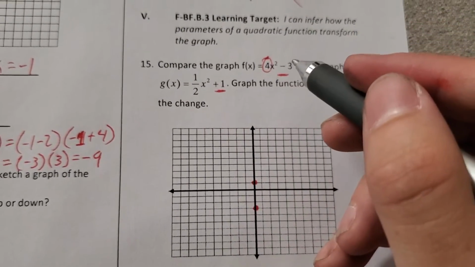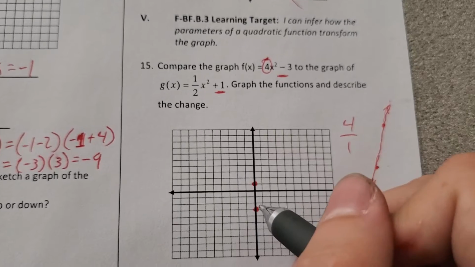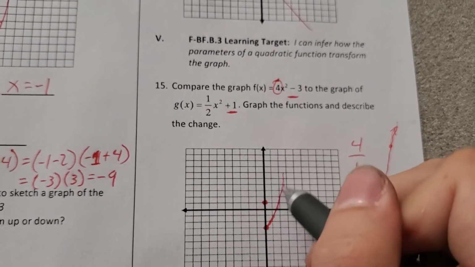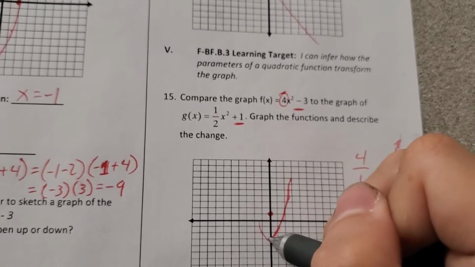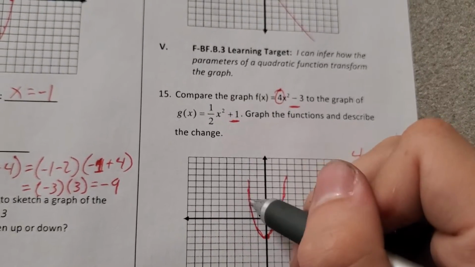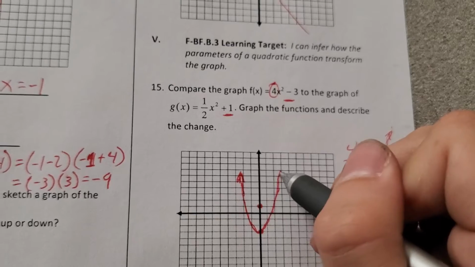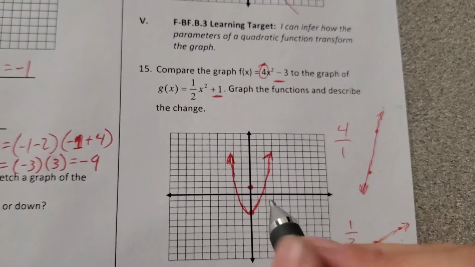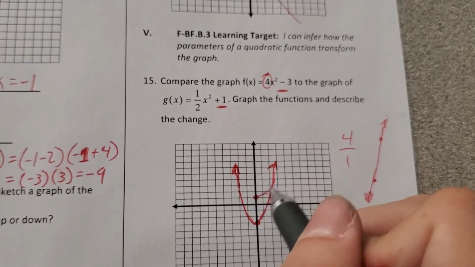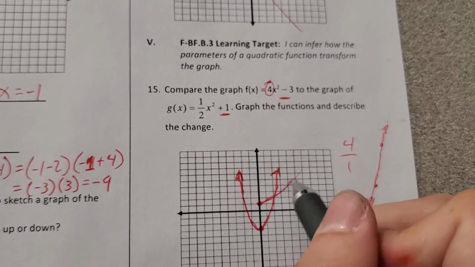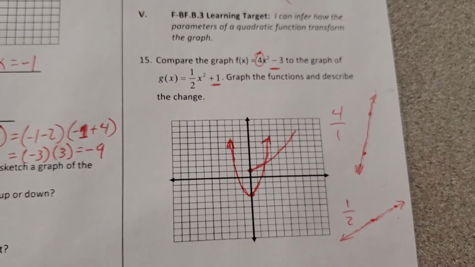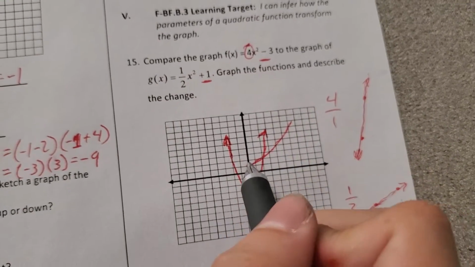So this one, the one that went 3 units down, is going to look skinny, compared to the one that went 1 unit up. This one's going to be a little bit wider because, well, you saw the slope. It makes the graph wider.